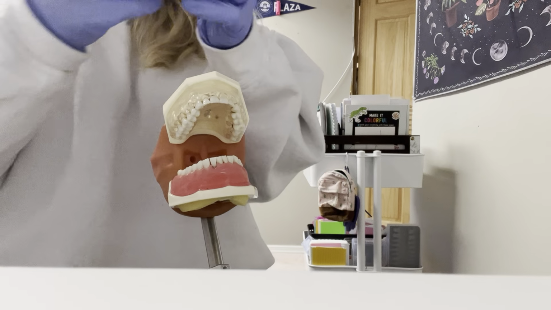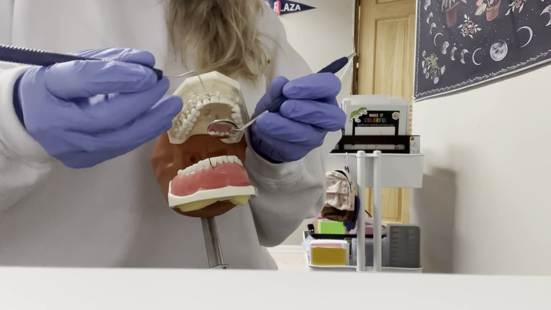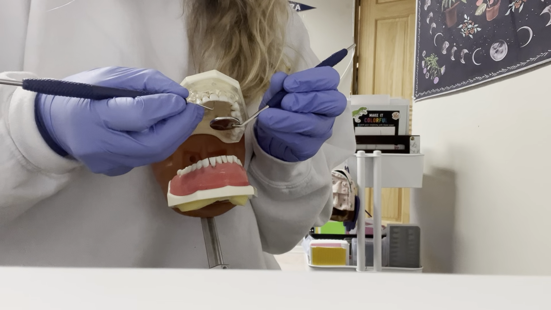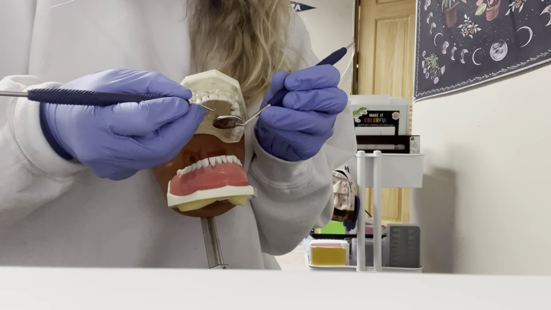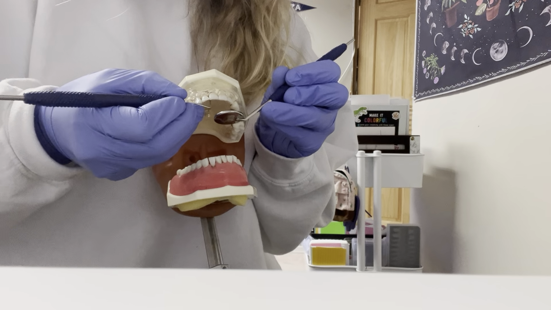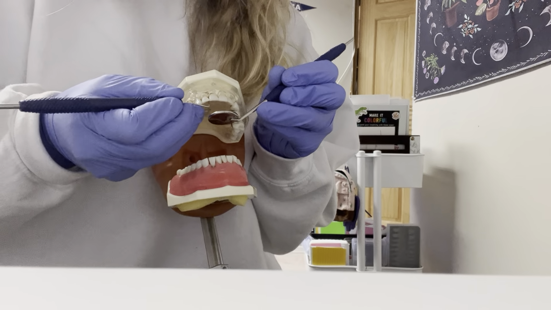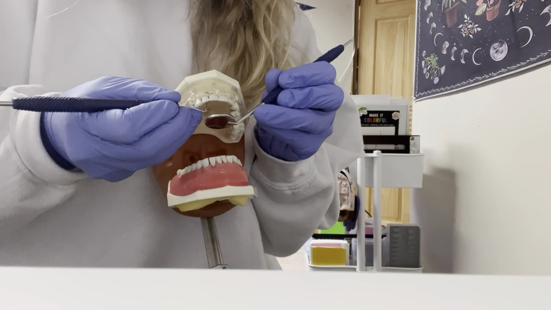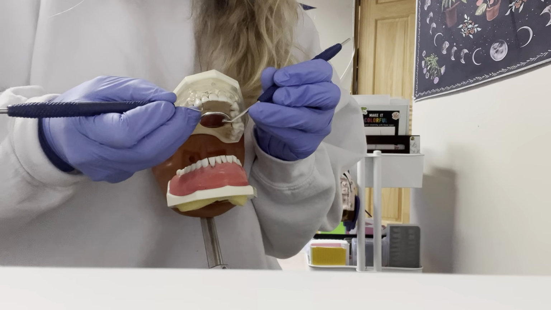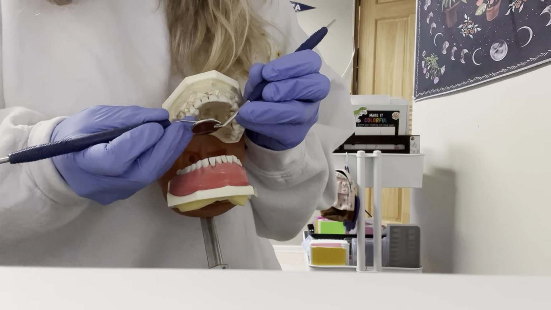So now I'm going to do the palatal side. I'm going to start with the mesial of the tooth first. Always end on an angle. Again, you always want to get 3 readings per tooth.